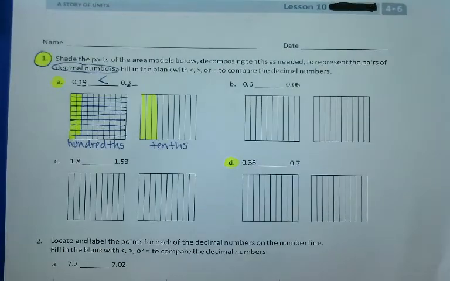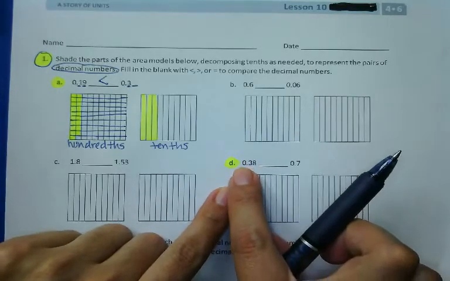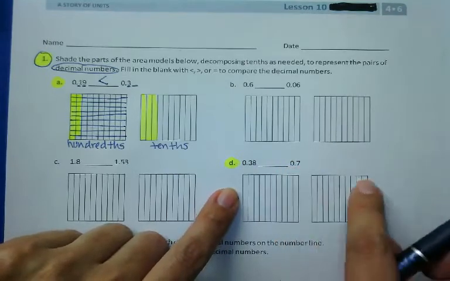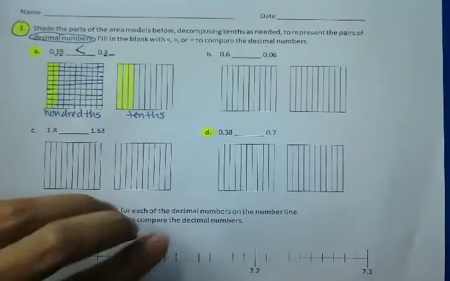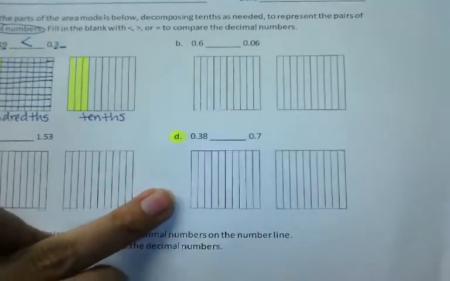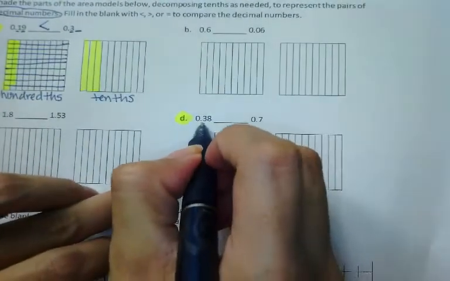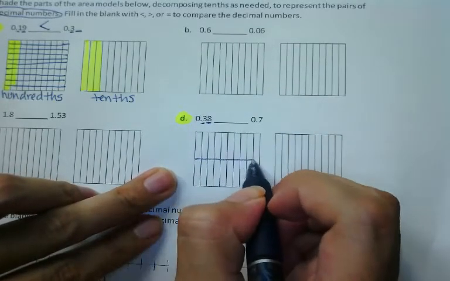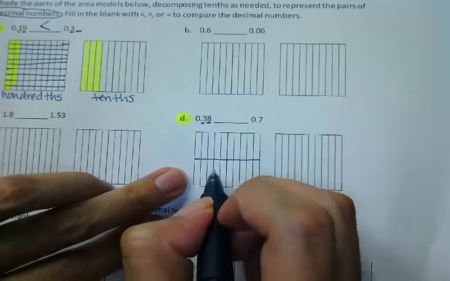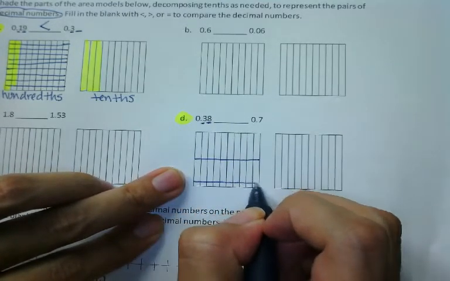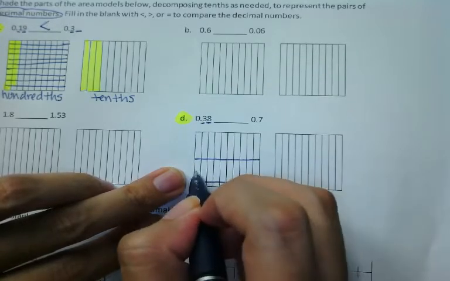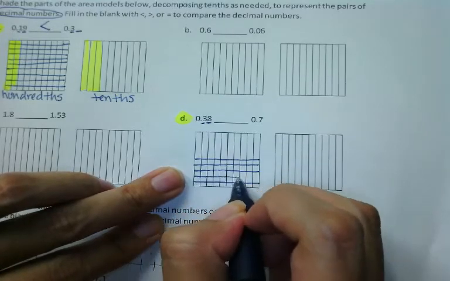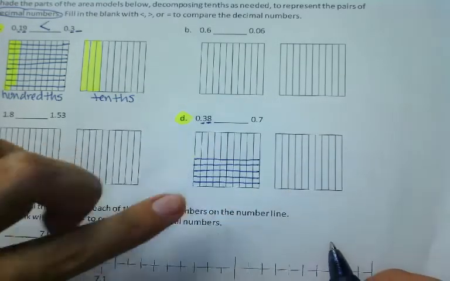Let's do letter D now. So I need to represent 0.38 in this model, and I will represent 0.7 in the second model. Because I'm working with hundredths, I'm going to partition this model one more time. Remember, start with the half, create one on the bottom, and then what's left, you're going to partition in half, that half into half, and one more half. I have 50 on the bottom.